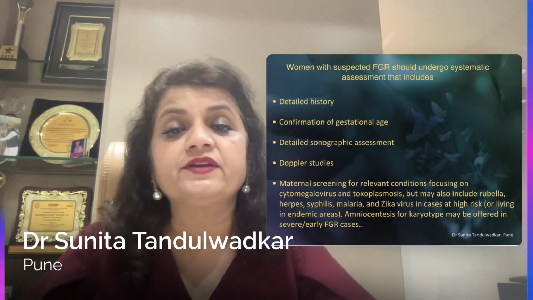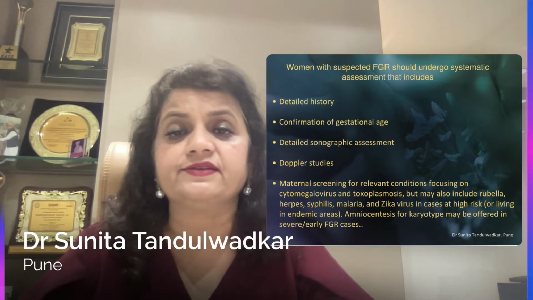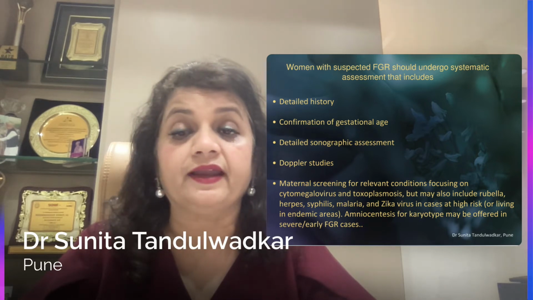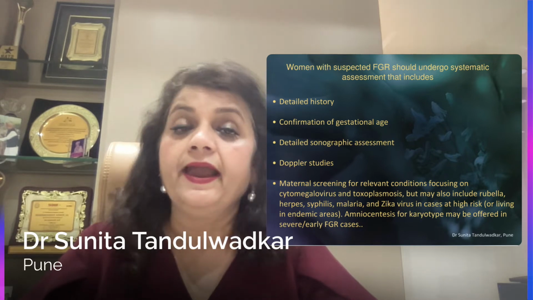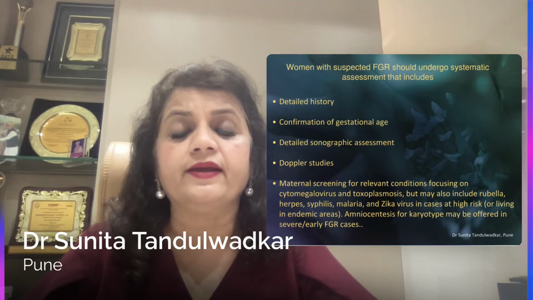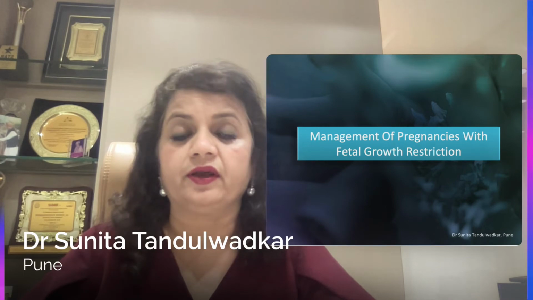A woman with suspected fetal growth restriction should then undergo systematic analysis. You take her detailed history, confirm her gestational age again, as it may be a wrong date calculation, do a detailed sonographic assessment, the Doppler study, and then maternal condition screening for toxo, for any other viral infection, syphilis, malaria, and other high risk factors has to be done.